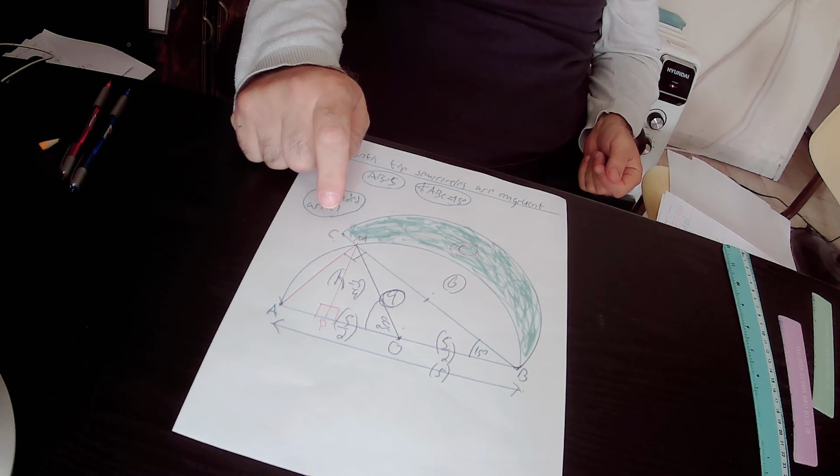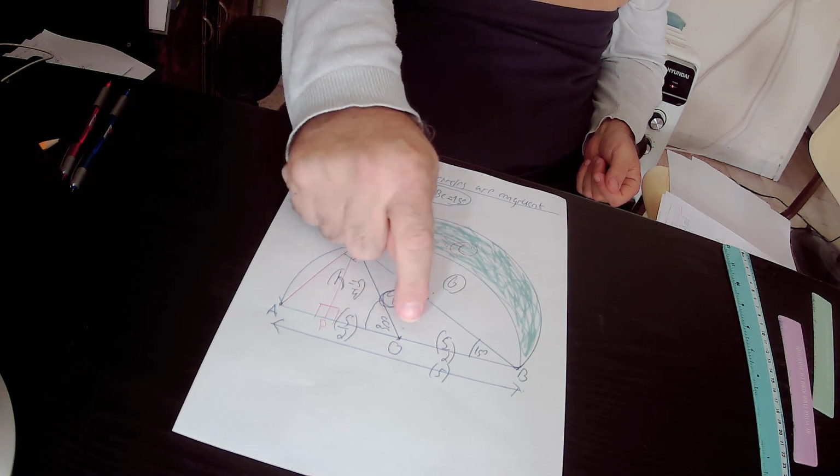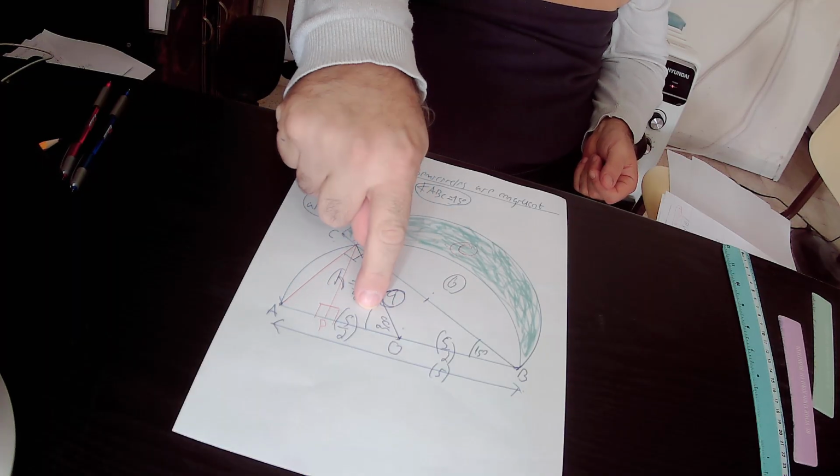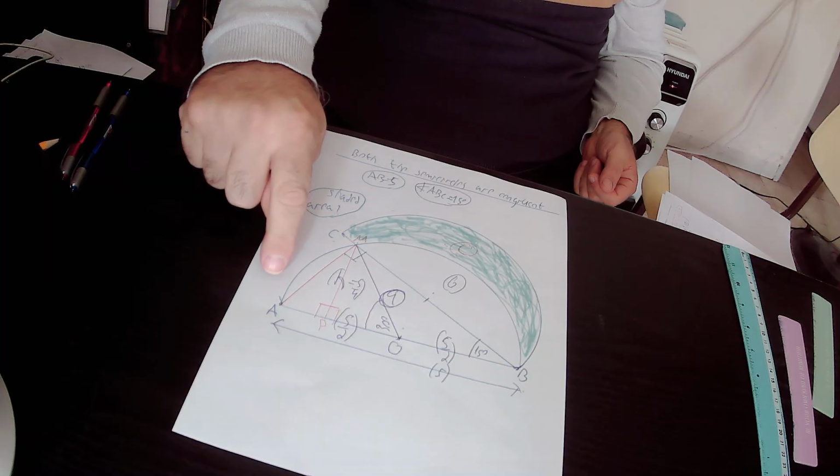So here we have triangle AOM that subtends on chord MA.